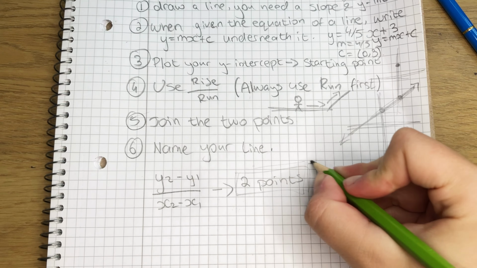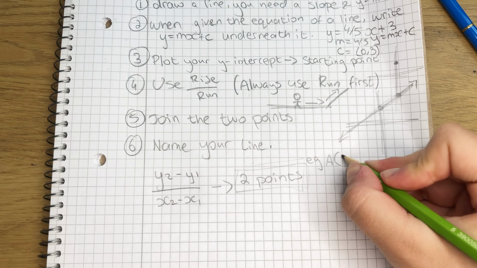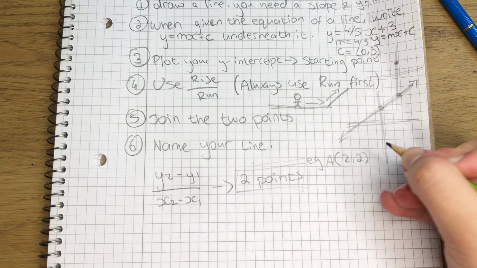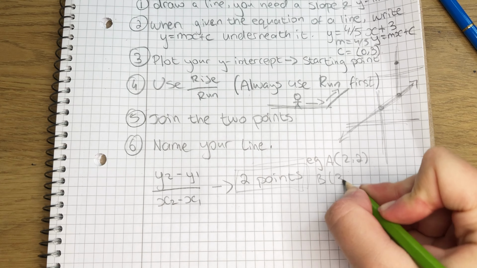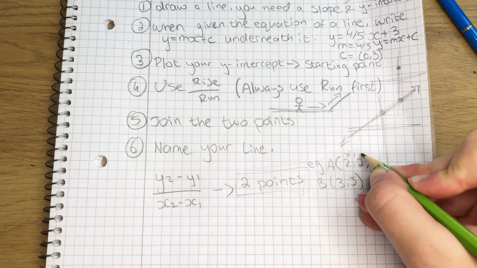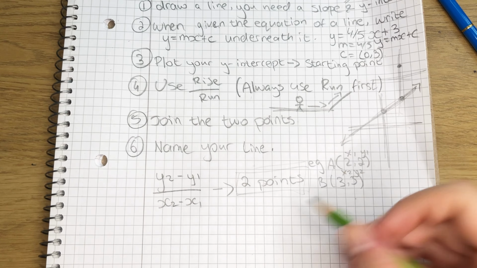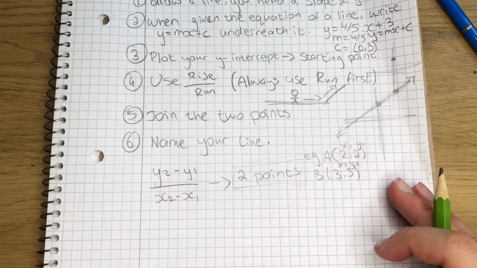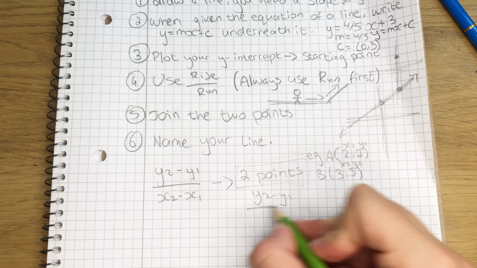For example, I had the point A, which is 2 and 2, and B consisted of 3, 5. We label our coordinates: x1, y1, x2, y2. All right, now let's put that into the formula. Let me just write out the formula again, clearly.